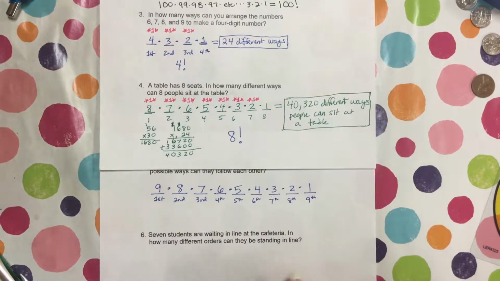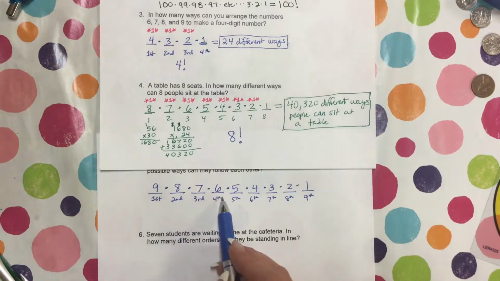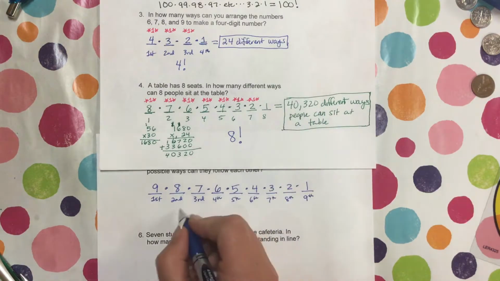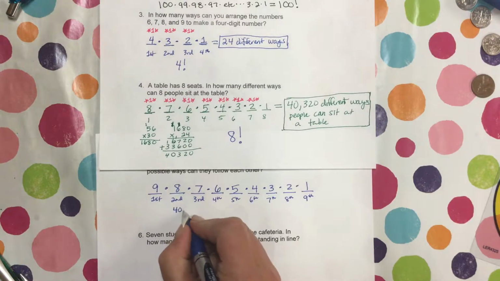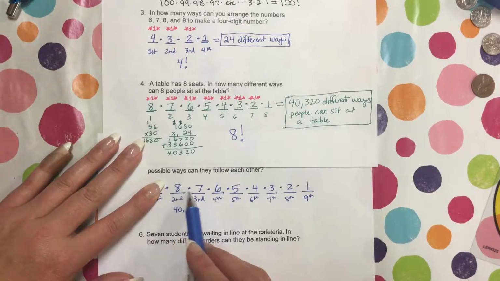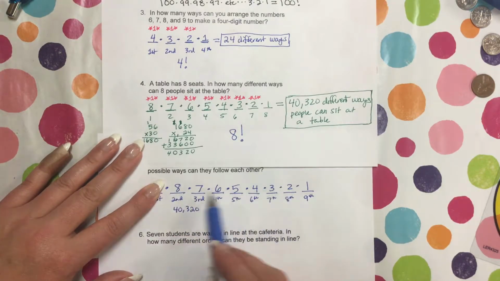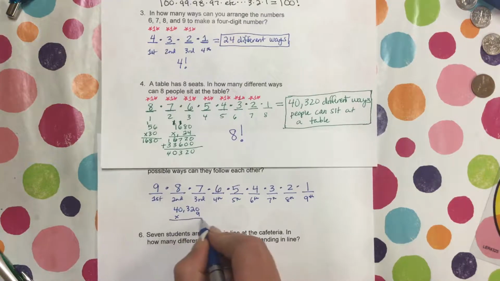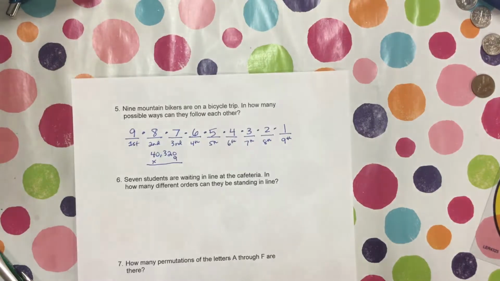So what I know is that 8 times 7 times 6 times 5 times 4 times 3 times 2 times 1 is actually equal to 40,320. And that's what this is, right? That's 8 factorial. That is the same thing. So now I just need to multiply it by 9, and I can figure out my answer. Okay? So that's what I'm going to do.